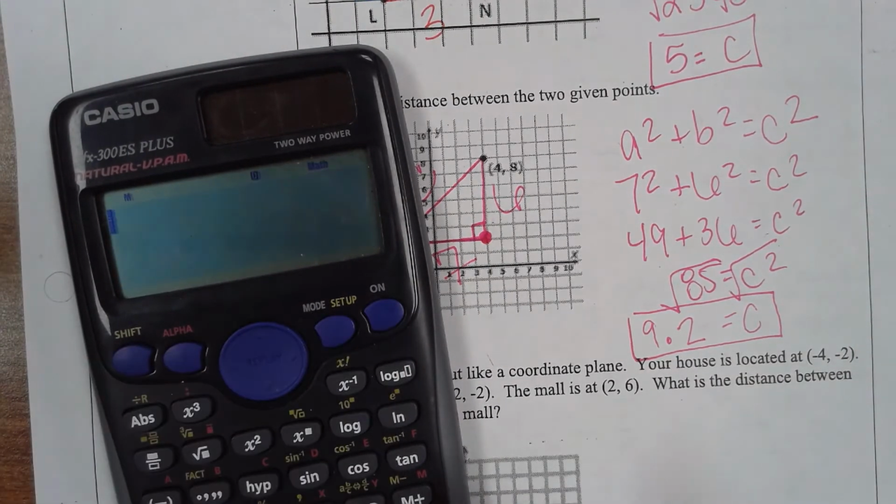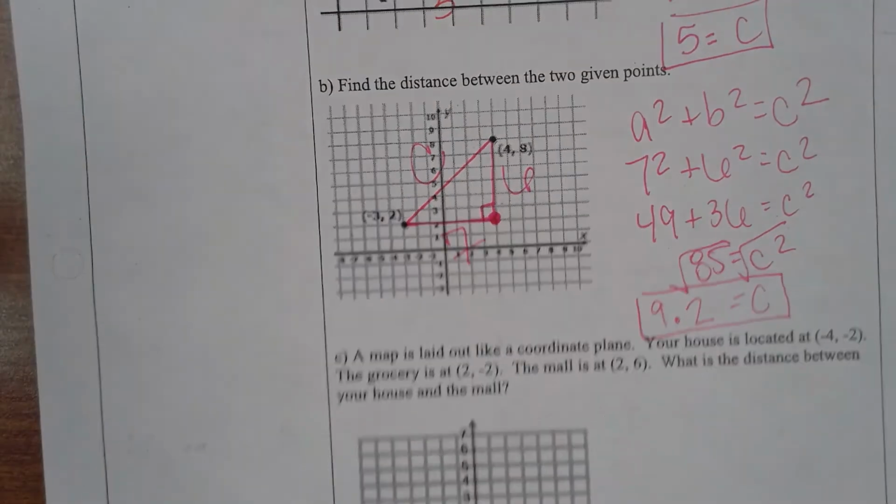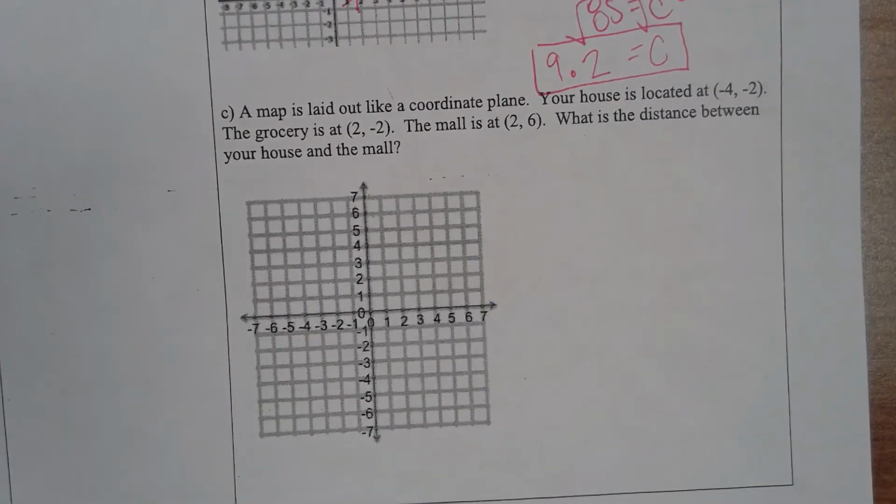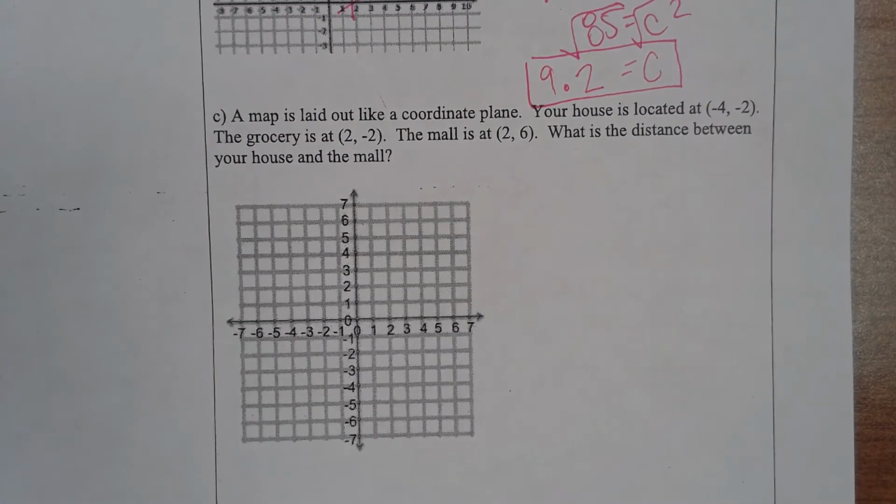Okay, so you guys go ahead and try C. All right, make sure you guys are plotting your points correctly, because if you do not plot your points correctly, then you will get the wrong answer. So go ahead and try out C, and then we'll go through it here in a second.